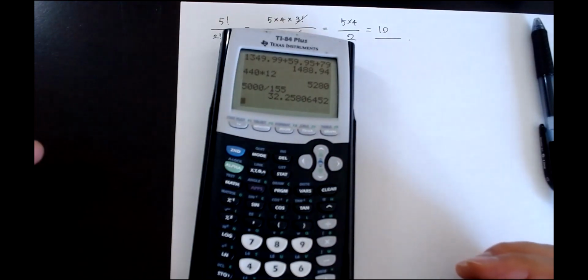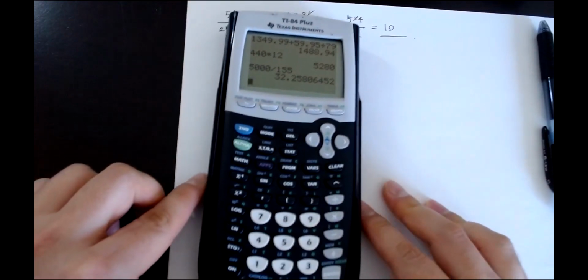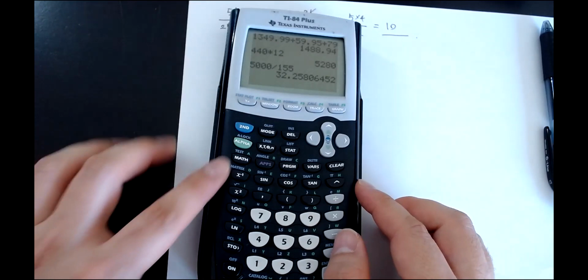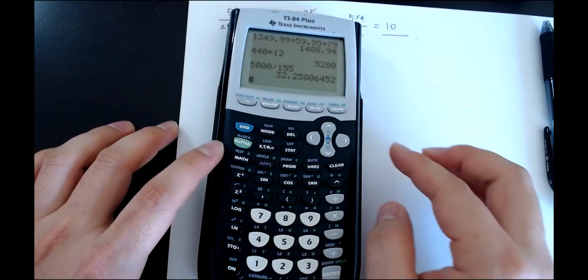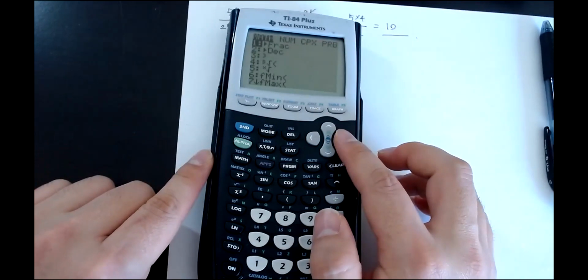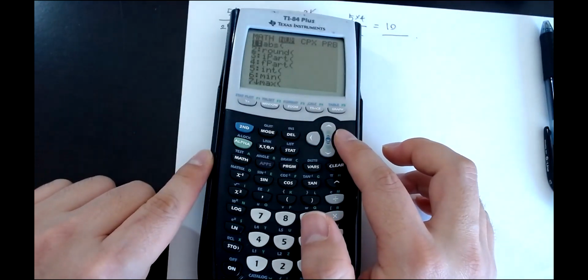Or you can use the TI-84 Plus. I told you we're going to use a TI-83 or TI-84 or TI-84 Plus calculator in the lab. So keep in mind, you need to get it.